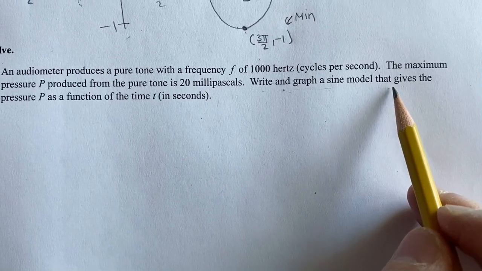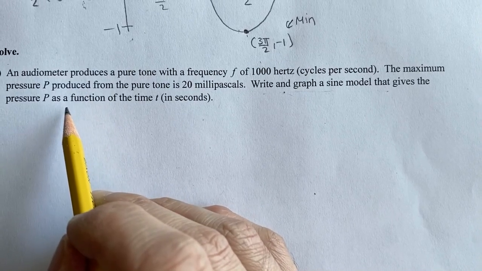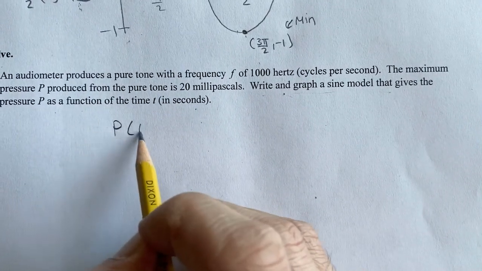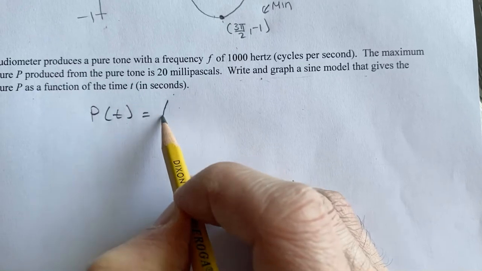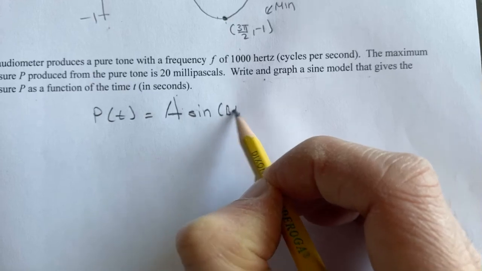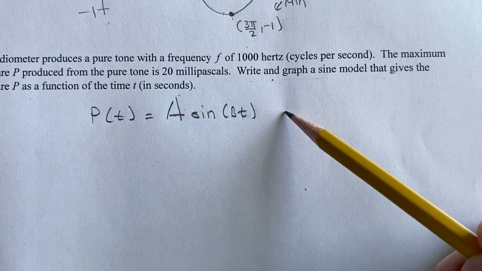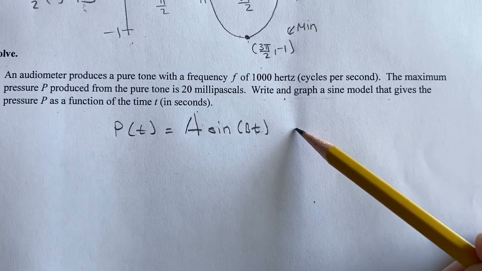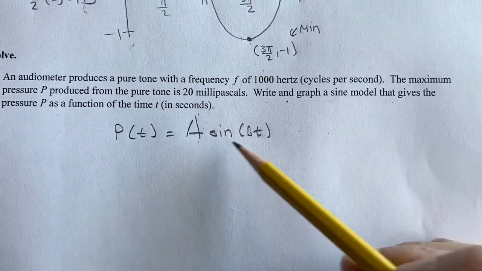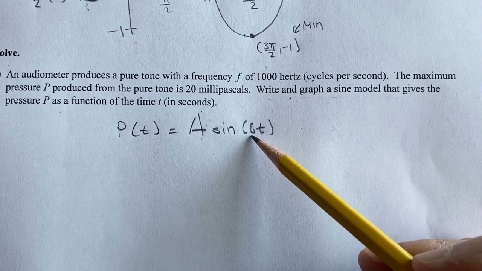Okay, so the way I would start this problem, it says write and graph a sine model. And if it's a sine model, let's write down the model here, right? My function is going to be P of T equals A sine of BT. Now notice I did not include a phase shift or a midline. And the reason why is that they only give you limited information on this problem. So we can only determine the amplitude and the horizontal stretch or shrink factor.